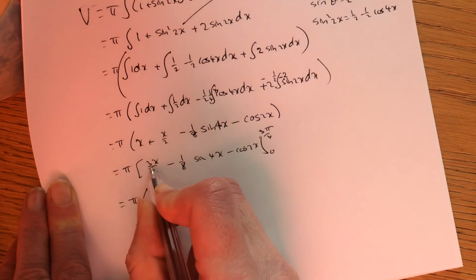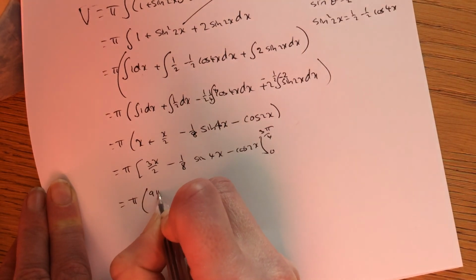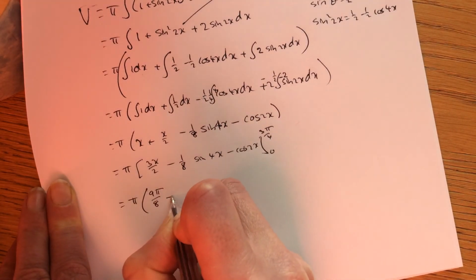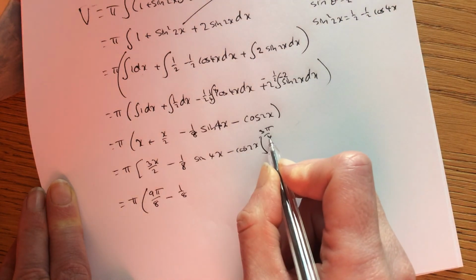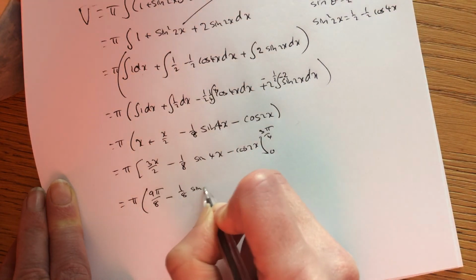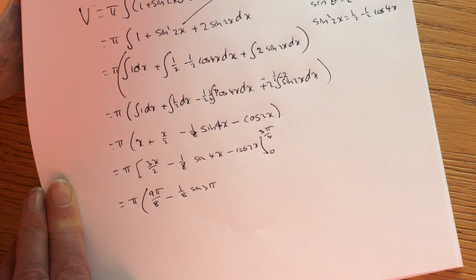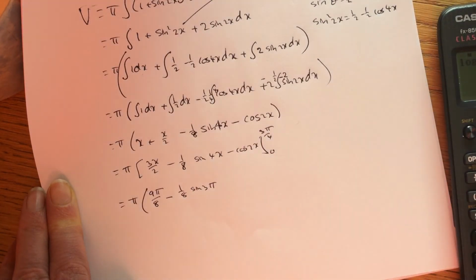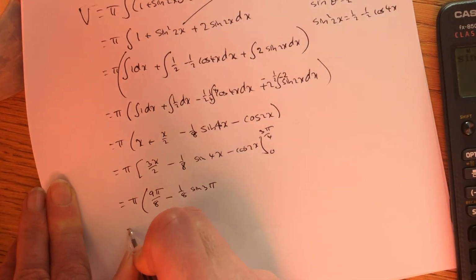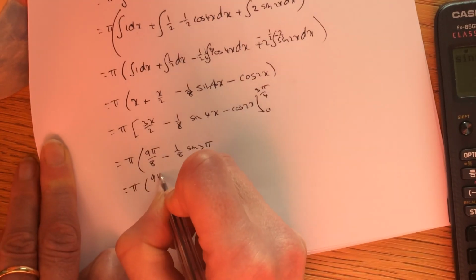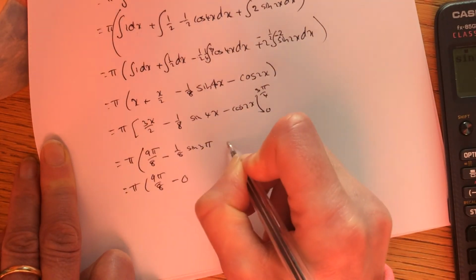So putting in 3 pi over 4, I get 9 pi over 8 minus an 1/8. Putting in 3 pi over 4, I get sine 3 pi. You can work that out. So sine 3 pi works out to be 0. So I'm just doing both as I go along here. So that's 0.